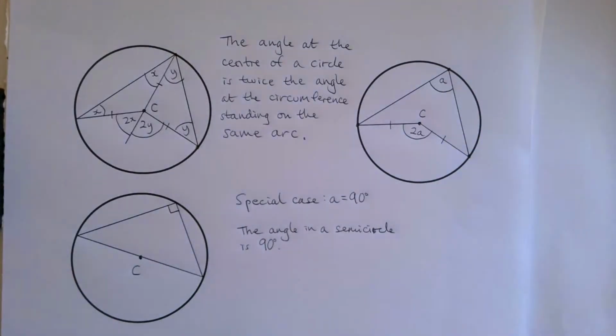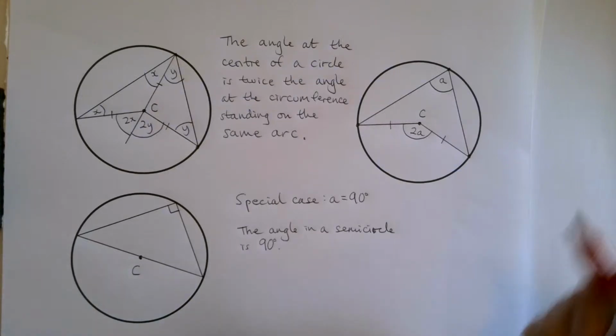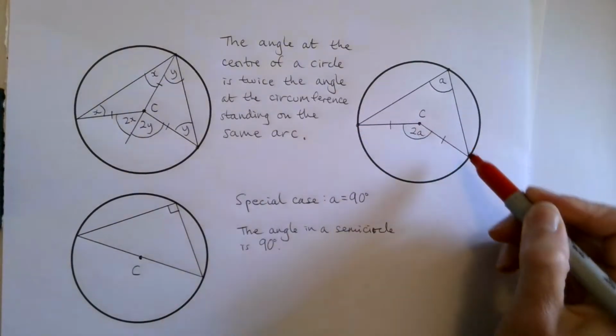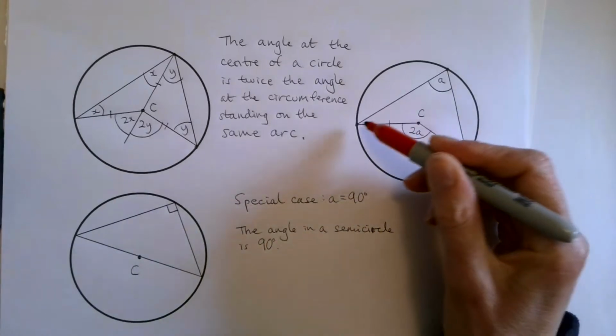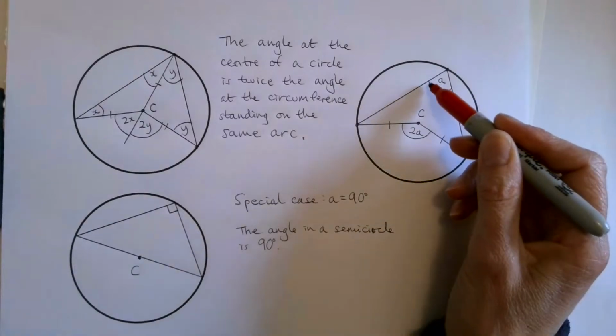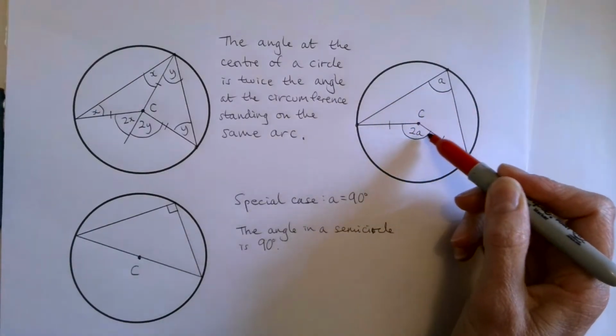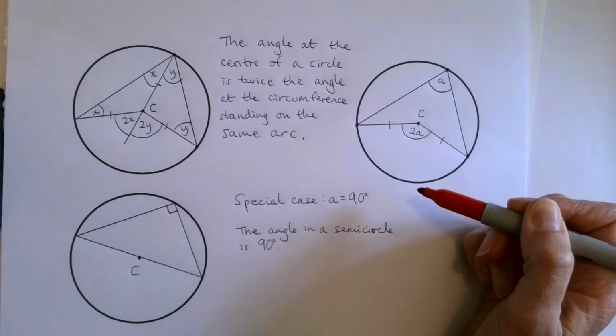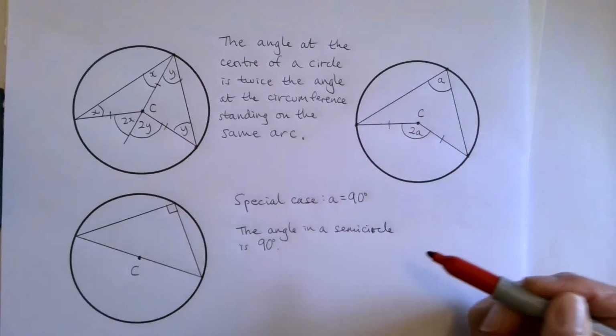So this one, very important. The important fact here is that if we've got 2 points on the circle and we draw across to the other side of the circle, we have this angle A, then the angle in here is twice angle A. So this is 2A if this is A.